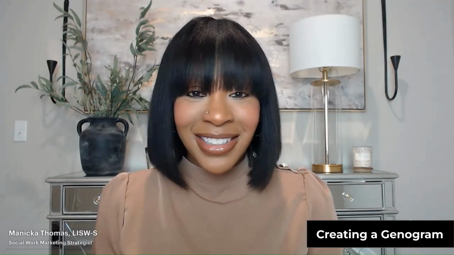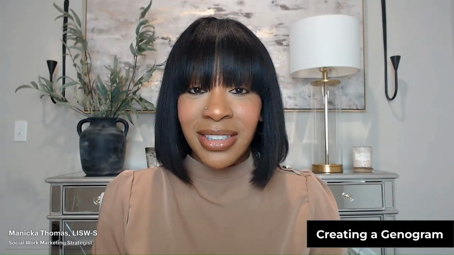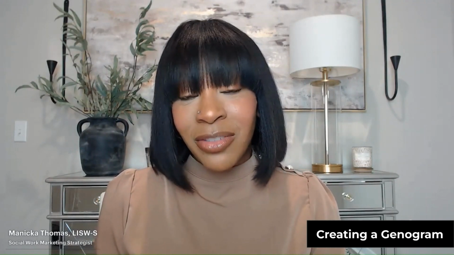So first, let's start with some definitions. What exactly is a genogram? A genogram is more than a family tree. It's a visual map of family relationships, patterns, and emotional connections across generations. It helps us to better understand things like intergenerational trauma, relationship dynamics, roles within the family, and patterns of behavior like substance use, conflict, and caregiving.